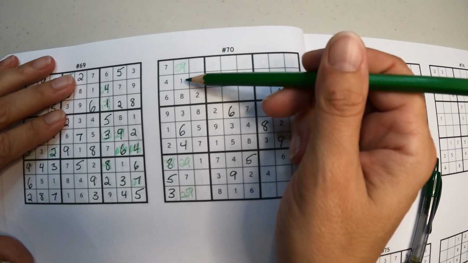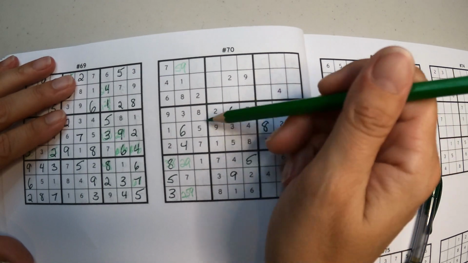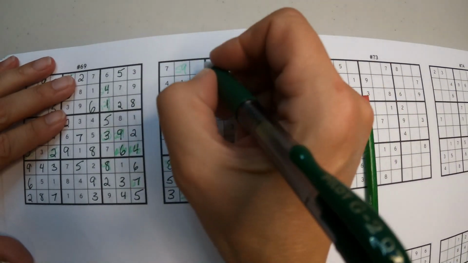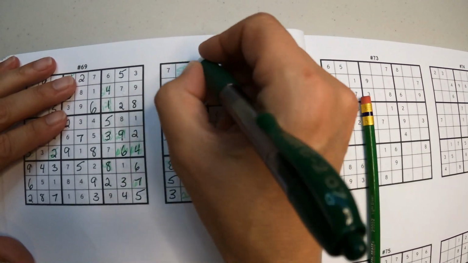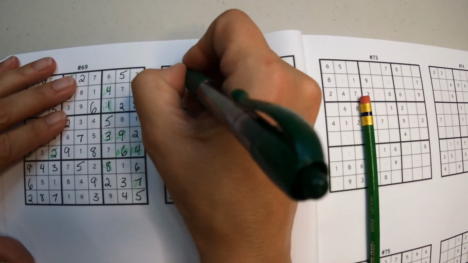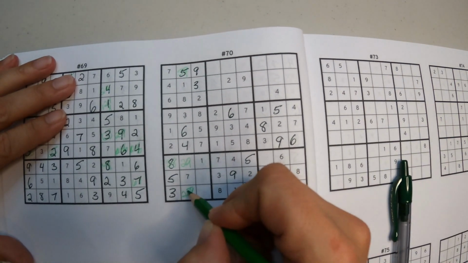For this box, it looks like we're missing 3, 5, and 9. We've got a 9 here and a 5 here. So this is our 3. And we've got the 5 here, so this is our 9, and that makes this our 5. So then we can get rid of this 5 here.